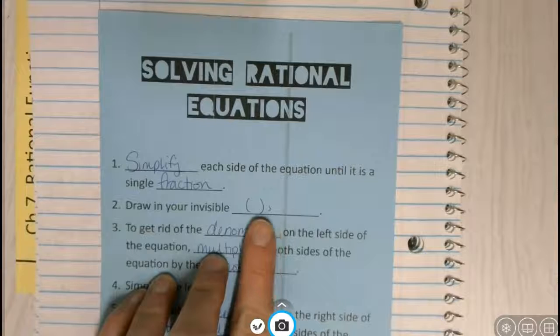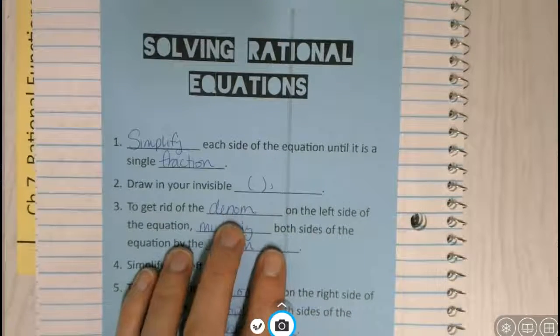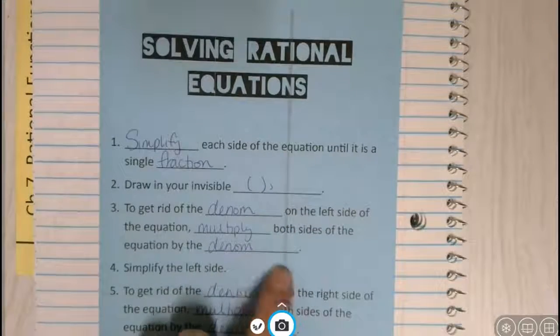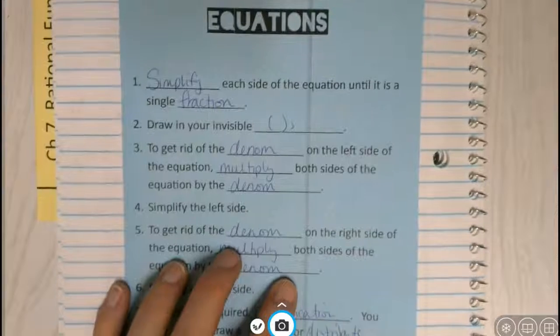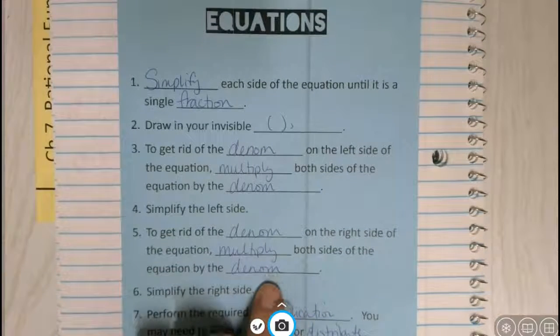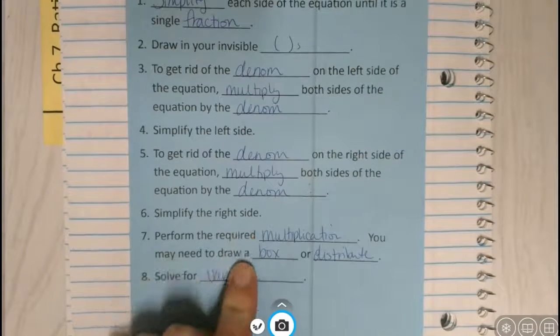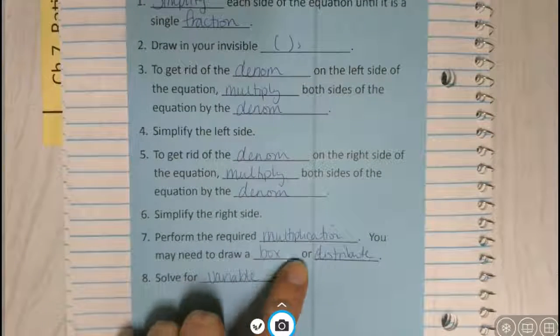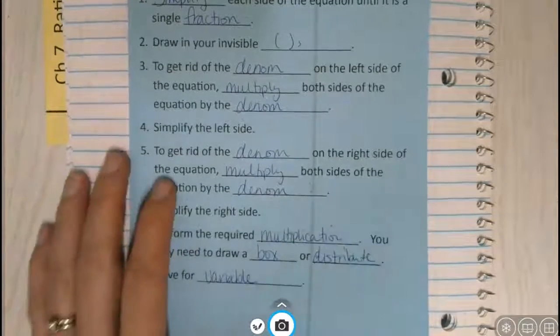Then we've got our invisible parentheses. So to get rid of the denominator on the left side, I multiply. So this is kind of our cross multiplication. And then I can simplify. And then to get rid of the denominator on the right side, I multiply both sides by that denominator, and then I simplify. So then I actually go ahead and do my multiplication, and I draw my box and multiply, or I distribute, and then I solve for my variable. So let's look at some examples of how to do this.